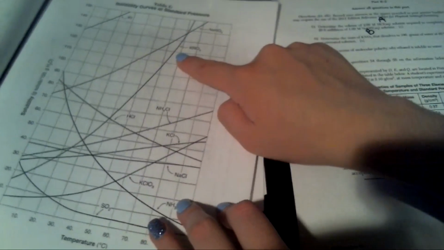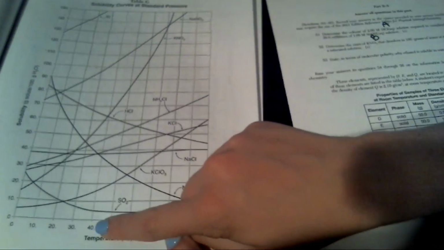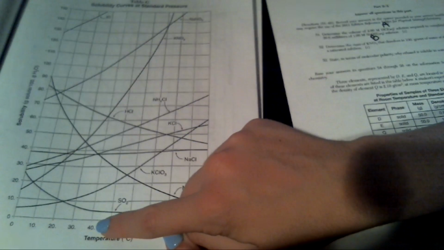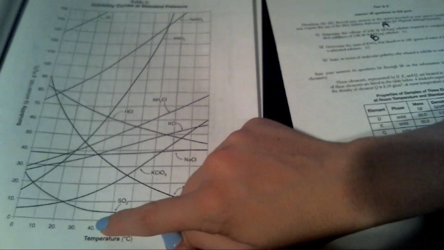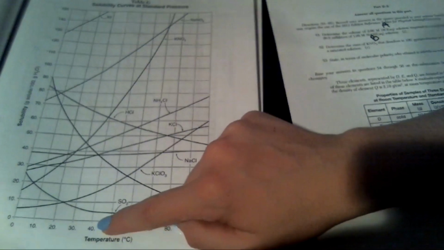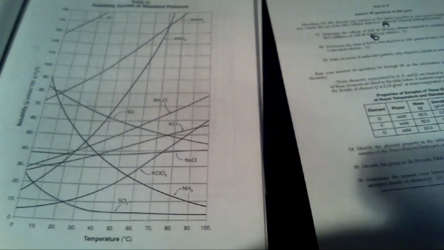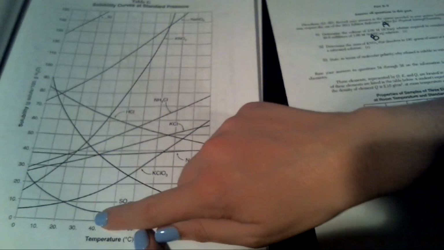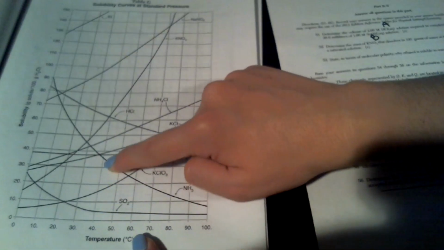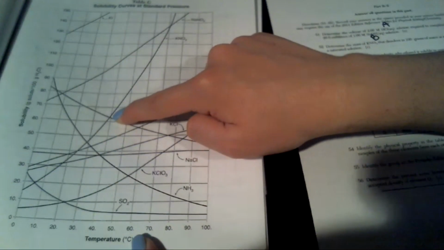So we specifically were asked to look at KNO3, which is this really steep line here. It's going up. So we know that KNO3 has to be a solid. And then we need to know, if we're at 40 degrees Celsius, how many grams of KNO3 will give us a saturated solution. So saturated means it can't hold any more.